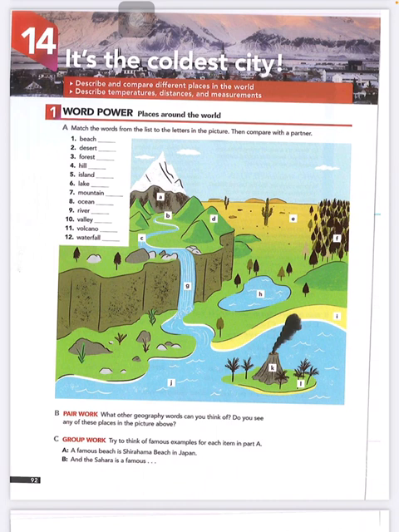As you can see right here, the first one, we have the words beach, desert, forest, hill, island, lake, mountain, ocean, river, valley, volcano, and waterfall. By just having the words right here on the left, your job is to write the alphabet after those words, all right, based on the geography or the picture in this lesson.